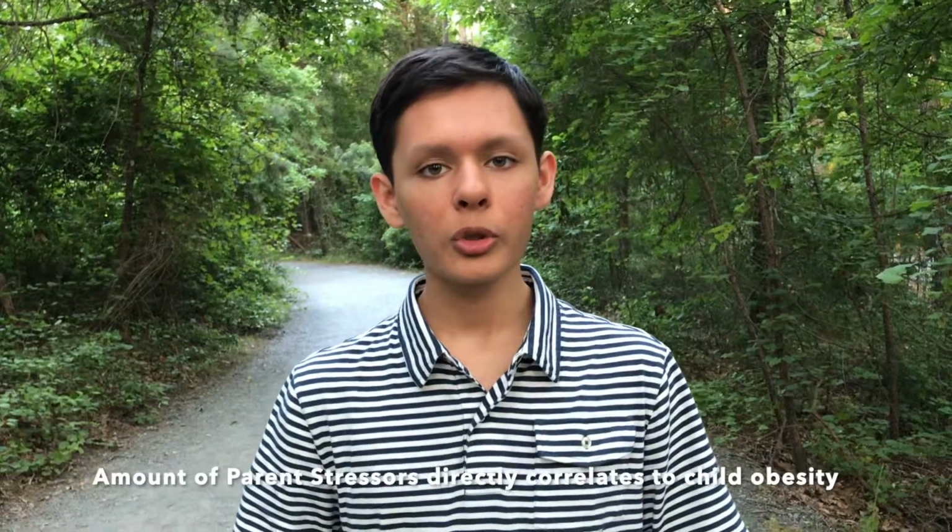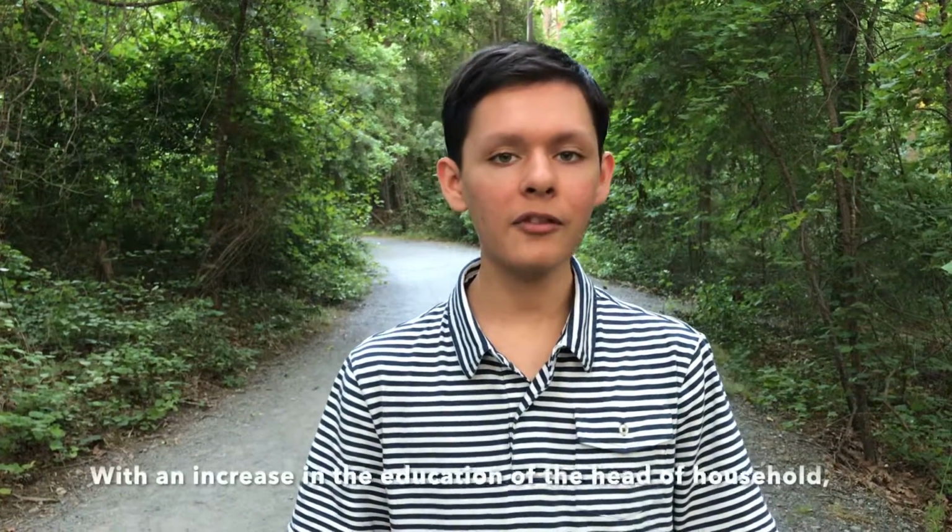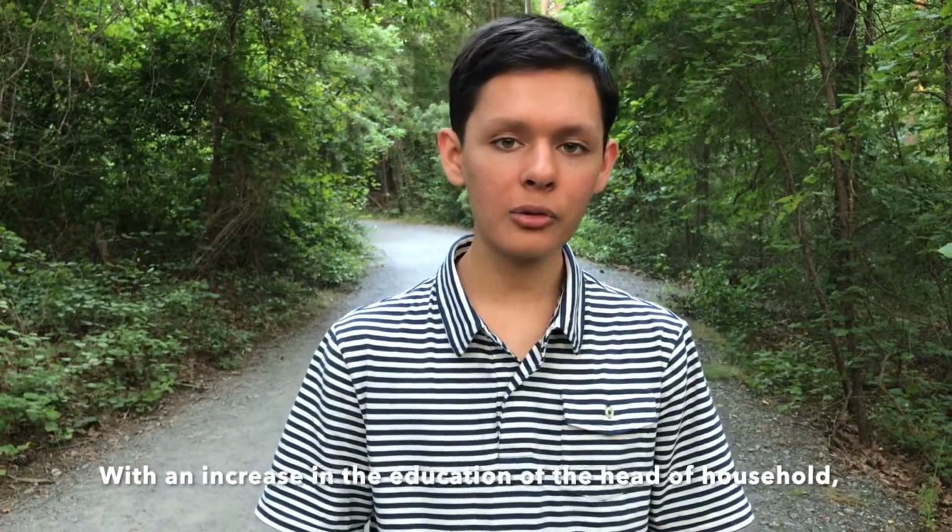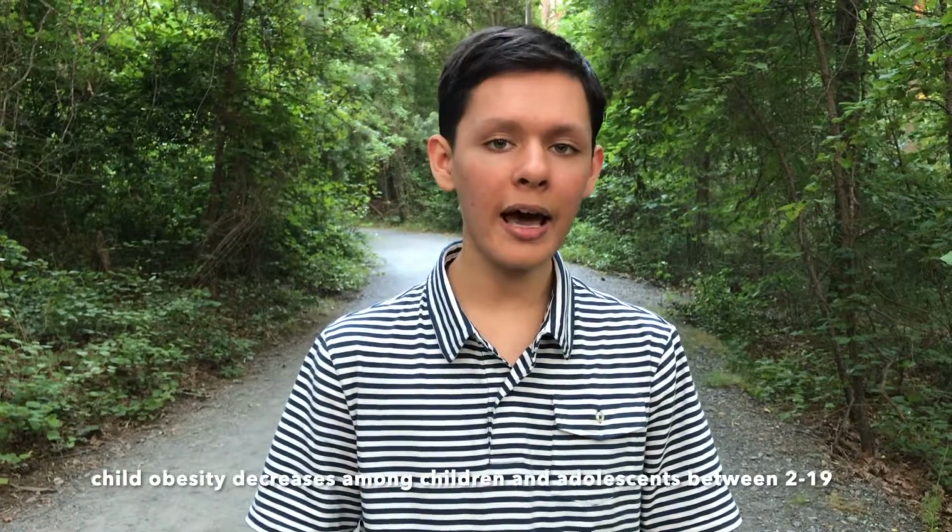According to a study from the US National Library of Medicine, the amount of parent stressors was directly related to child obesity. They were also related to child fast food consumption. Now, the appearance of obesity decreases with an increase in the level of education of the head of a household in children and adolescents between 2 to 19.